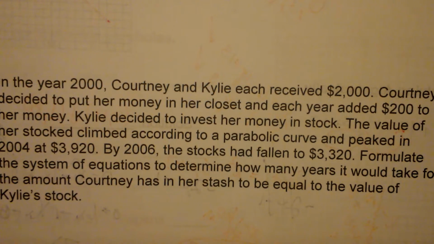So the last example for systems of linear and quadratic equations. In the year 2000, Courtney and Kylie each received $2,000. Courtney decided to put her money in her closet, and each year added $200 to her money. That's kind of questionable. Kylie decided to invest her money in stock. That's also questionable.